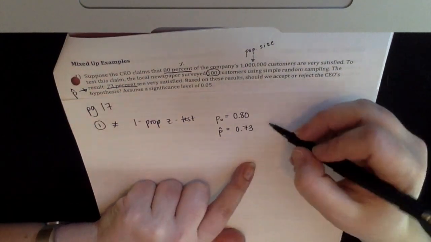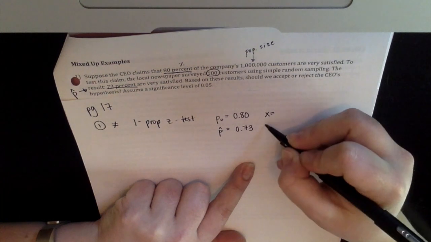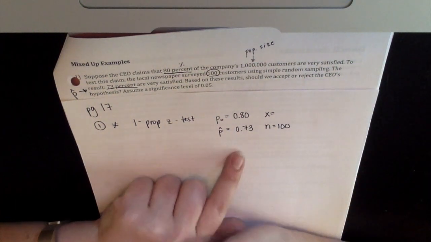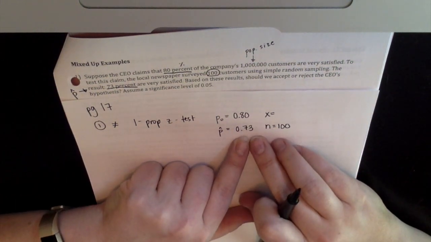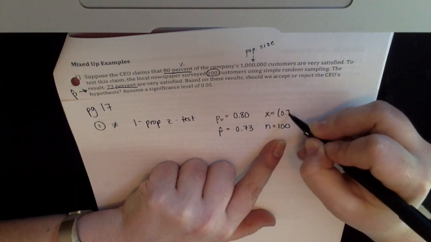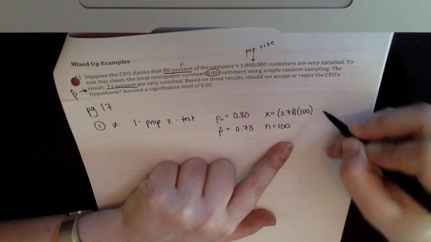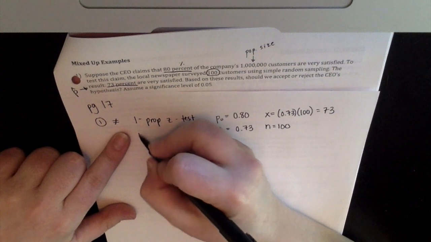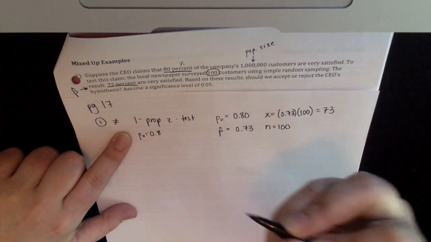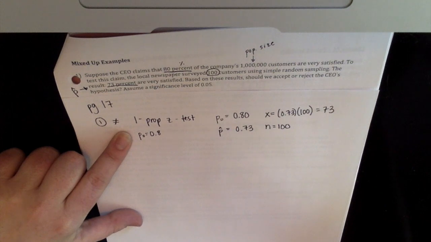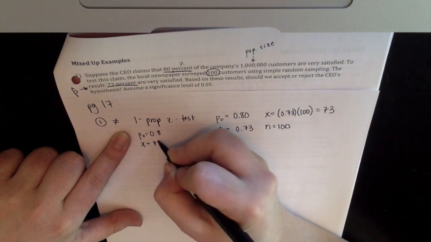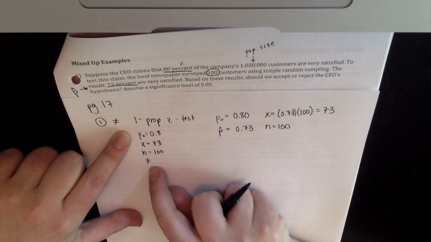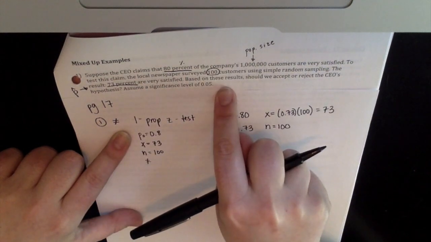Now, to go to our calculator, we need P naught, we need X, and we need N, okay? N is 100. We surveyed 100 customers. And if we know that 73% of those 100 customers were very satisfied, then we can do this math to find the X value we need. Okay, so in our 1 prop Z test, I'll record everything again over here. P naught is going to be the 0.8 that we believe is the current percentage of satisfied customers. X is the 73 who said yes. N is the 100 we surveyed. And our alternative hypothesis is not equal to because no direction is provided in the problem.